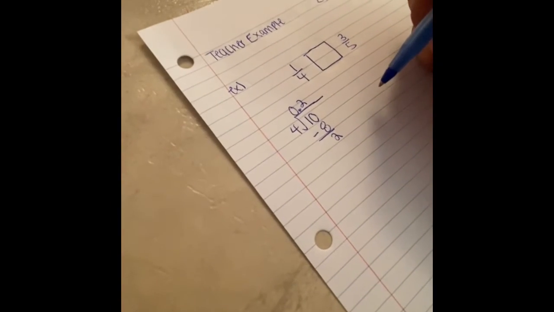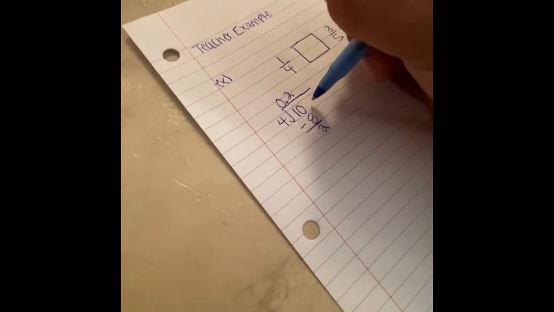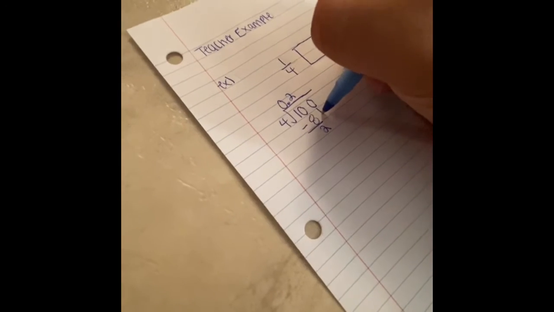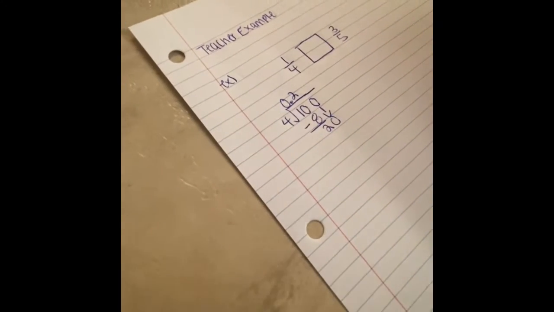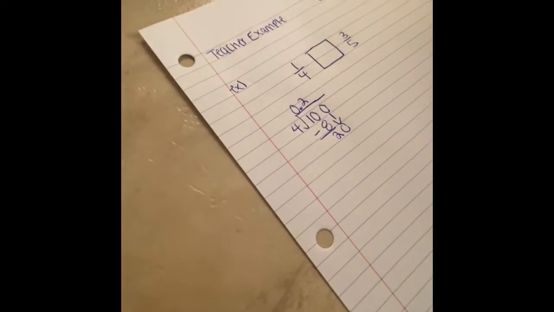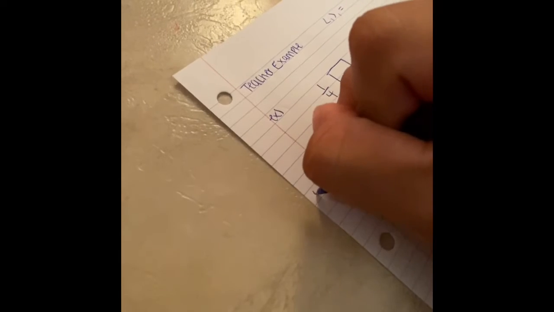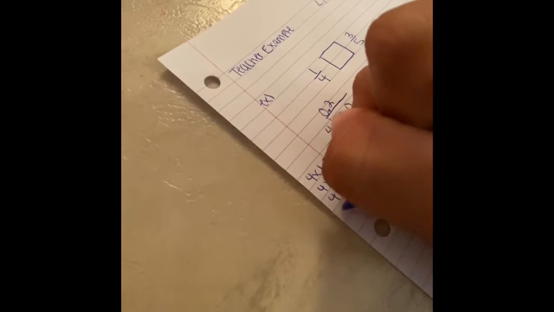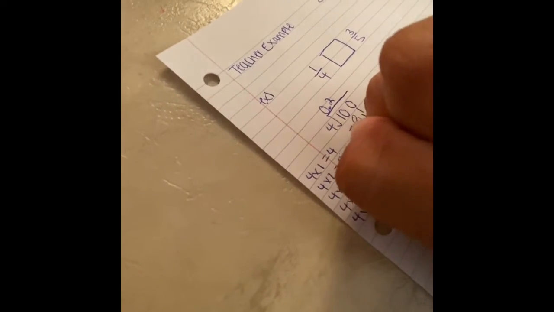You want to add another 0 because there's still a remainder. So you add another 0 here, you bring it down, so it's 20. How many times does 4 go into 20, Jasmine? We're going to do our multiplication facts on the side. So we have 4 times 1 is how much? 4. 4 times 2? 8. 4 times 3? 12. 4 times 4? 16. 4 times 5? 20.